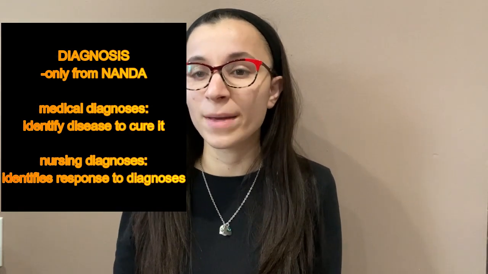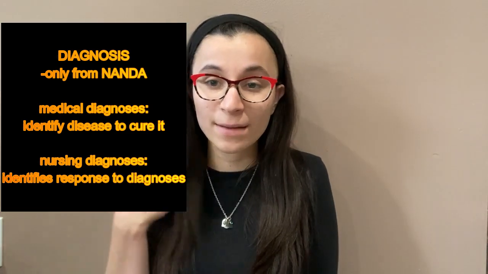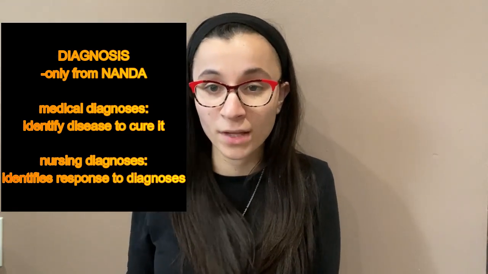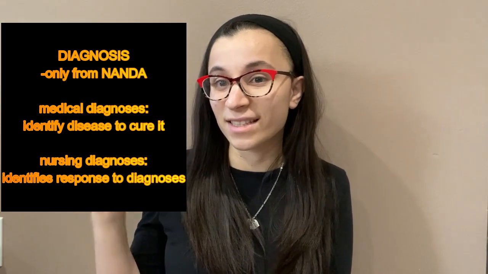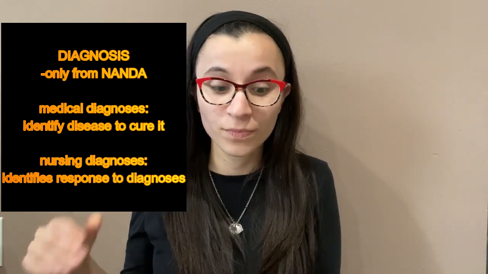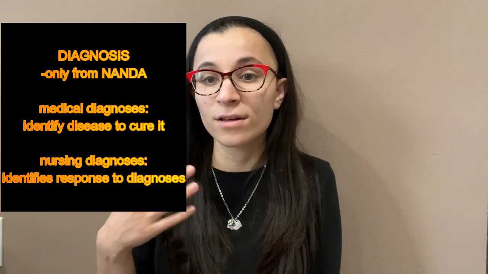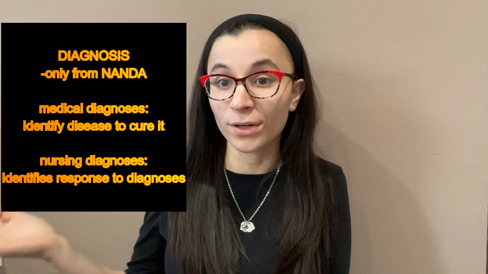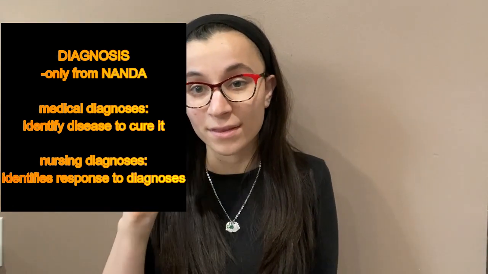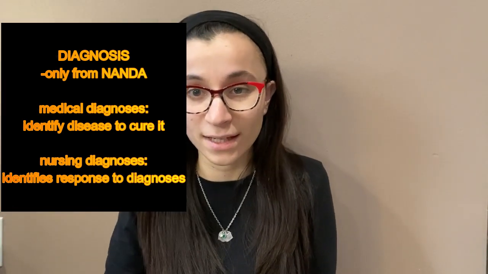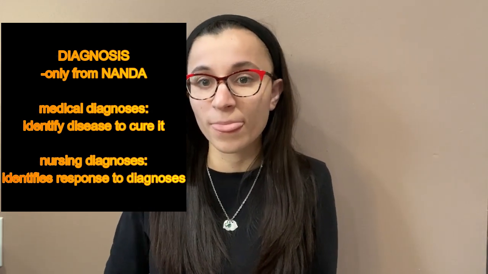And the reason for making a nursing diagnosis is to be able to make your interventions based on that. So a medical diagnosis identifies a disease or pathology. And the reason why they do that is to cure it, to treat it. An example, a myocardial infarction would be a medical diagnosis. That's a heart attack. And you identify that in order to cure the myocardial infarction, to stop it from not getting oxygen.